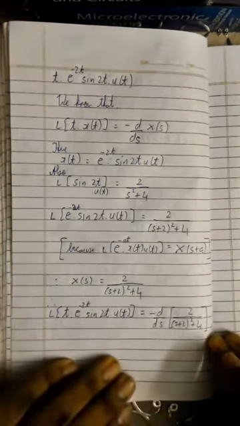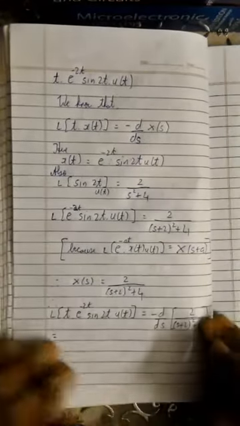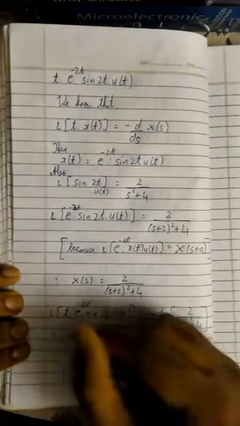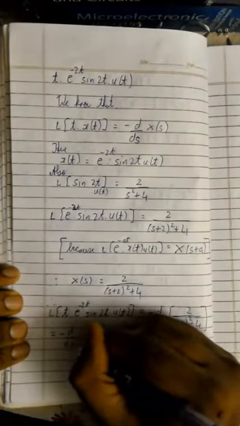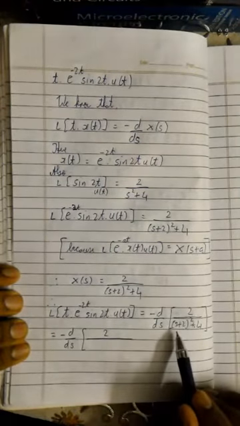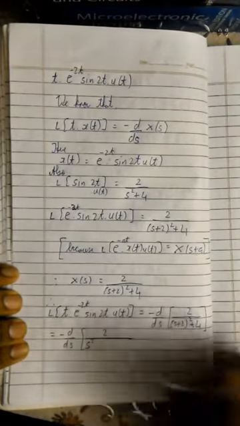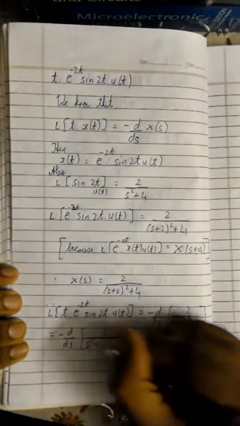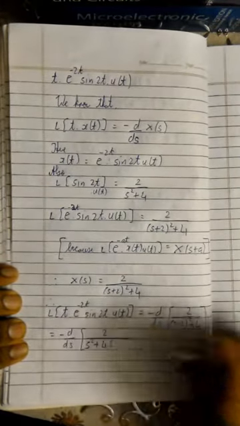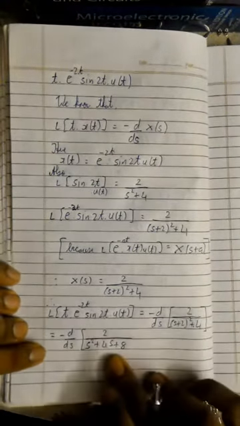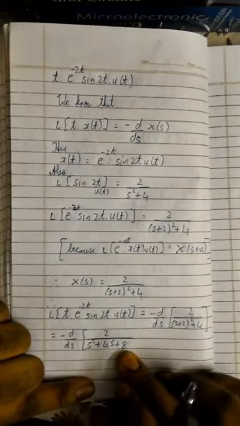I will expand this to make the differentiation easier: s square plus 4s plus 8.